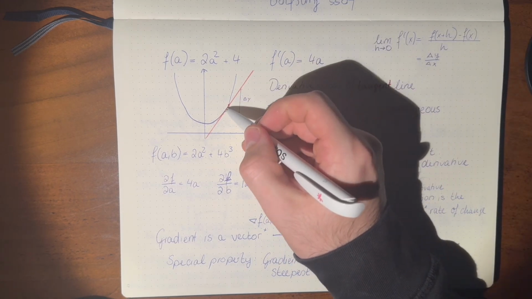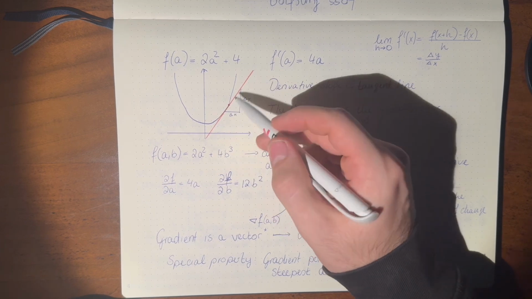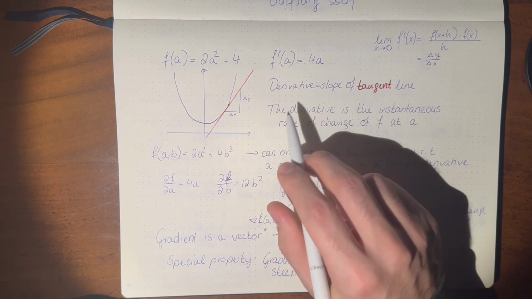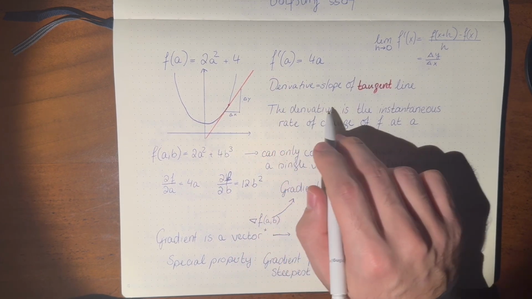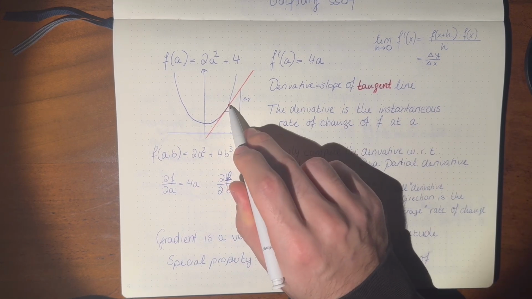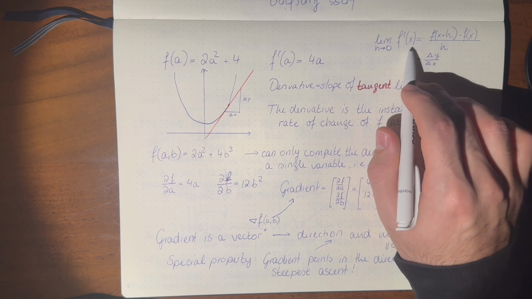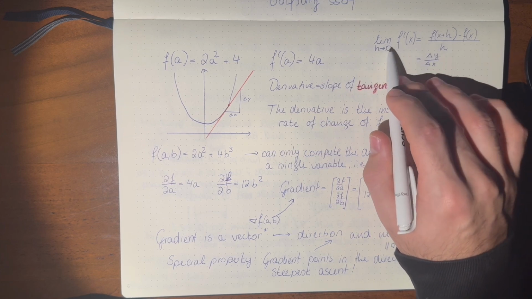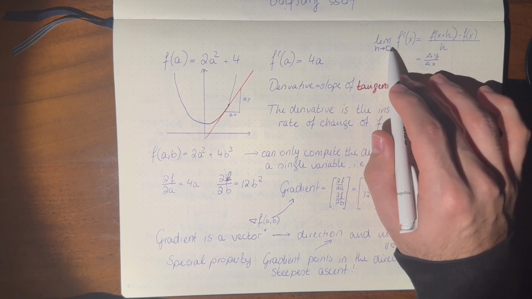So if you draw the tangent line here at some point, then the slope of this line is the derivative. The derivative is the instantaneous rate of change of a function at a particular point.